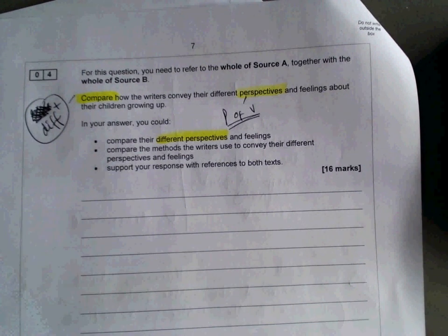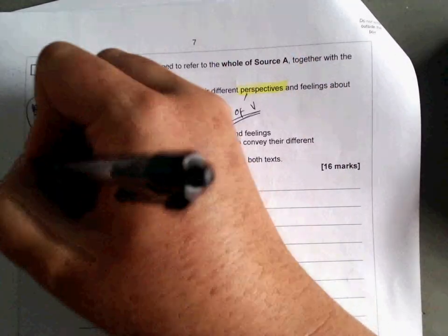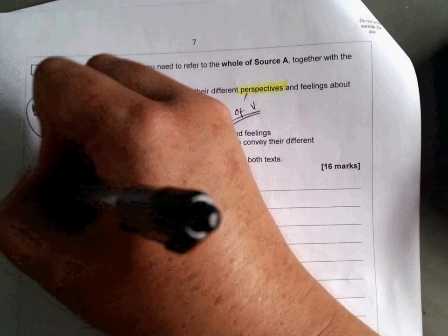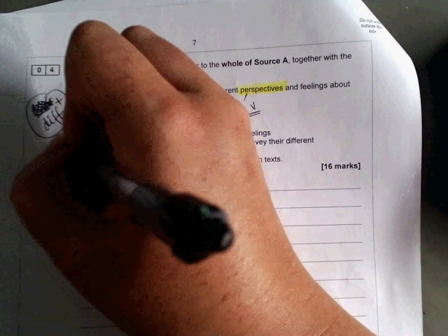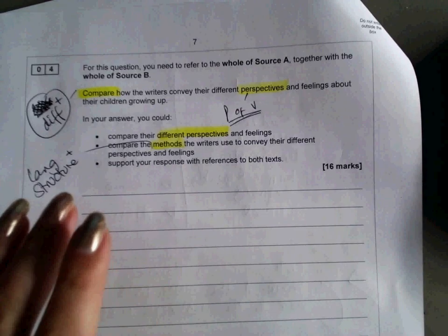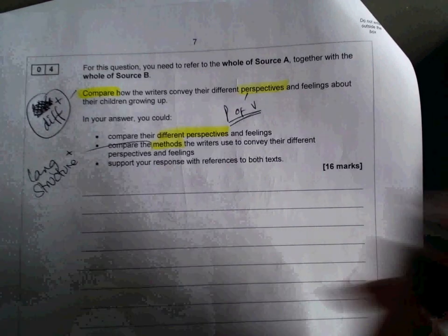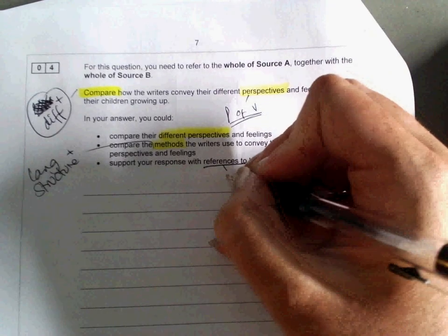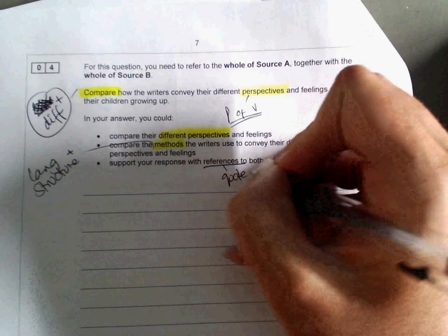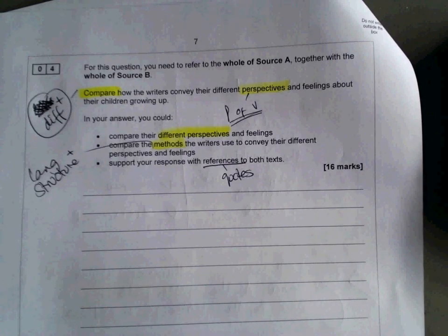So the differences, the methods, right? Just to remind you that methods basically means language and structure, but it can mean loads of other things about tone and style. But I think if you want to make life easy for yourself, you focus on language and structure. And references to both texts. It doesn't say quotes, but between you and me, I think that quotes that you can then zoom in on are going to put you in the best position.